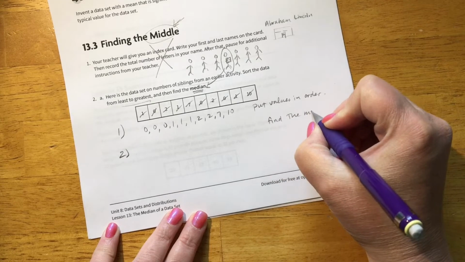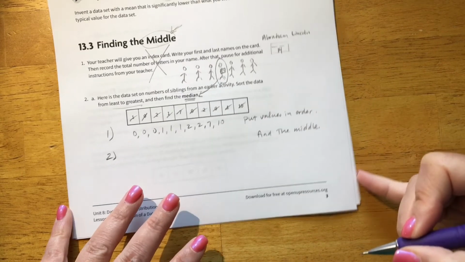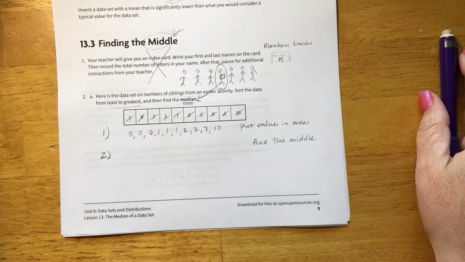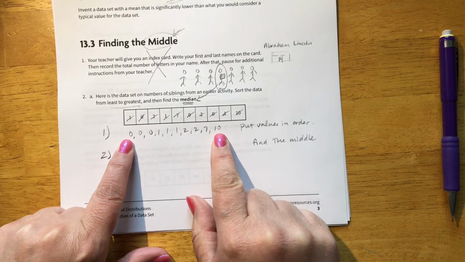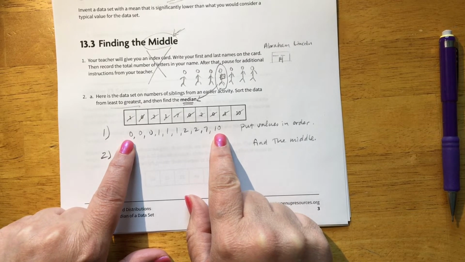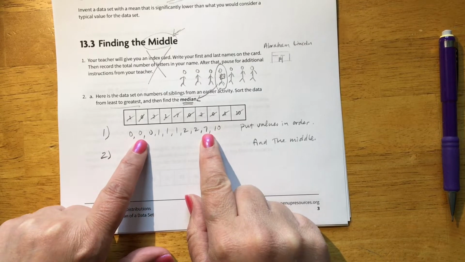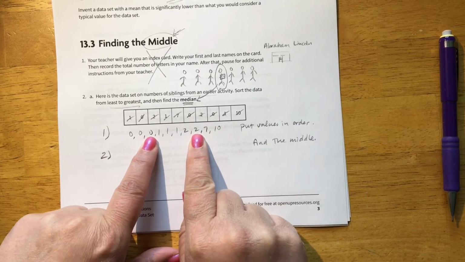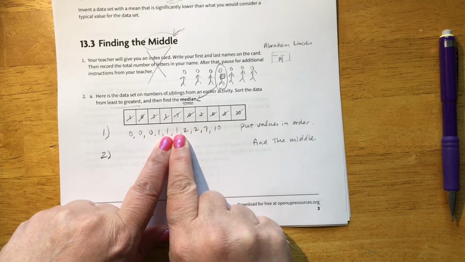Okay? Now, I call this, ladies and gentlemen, I have a fun name for this. I call this the finger squeeze. Okay? I think you can probably tell why I call it the finger squeeze. You put your fingers on the two end values and then you squeeze towards the middle. Okay? One number at a time until you get to the middle.